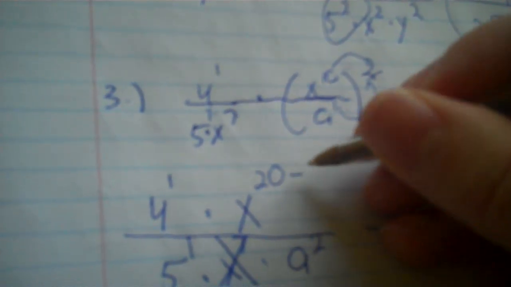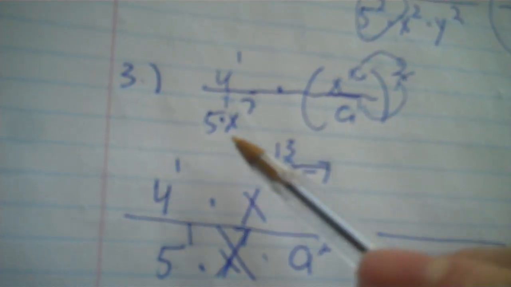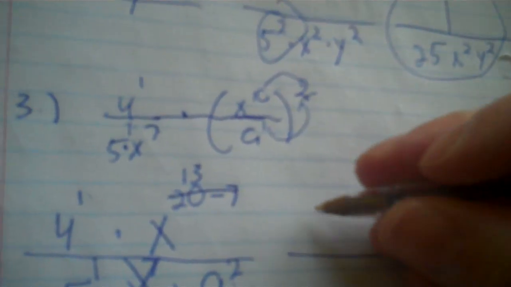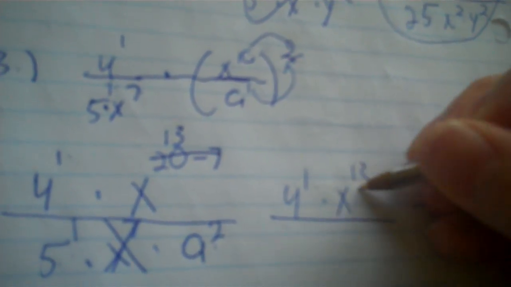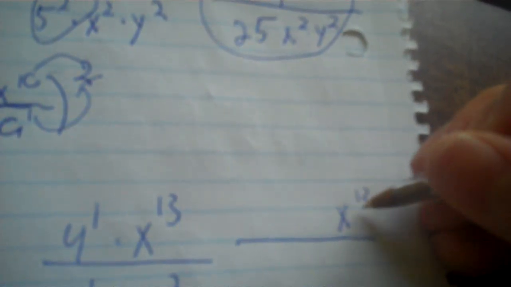Now, see if you can cross out anything on the bottom. You can't get rid of the 5. You can get rid of the x because you can subtract 7 from 20. And that'd be the 13th. You can't get rid of the a. So that's a 1, a 13, a 1, and a 2. So everything just goes straight over. 4 to the 1 times x to the 13th, 5 to the 1 times a to the 2. Okay, the x to the 13th and the a to the second stay where they're at. 4 to the first is 4. 5 to the first is 5. But they're to the first, they're just the regular number.